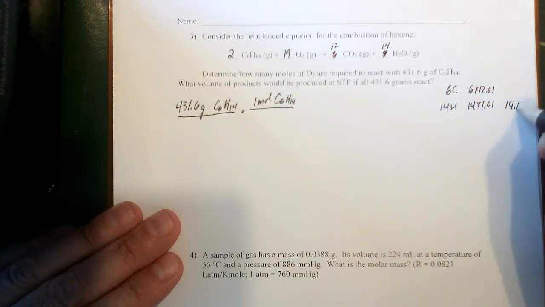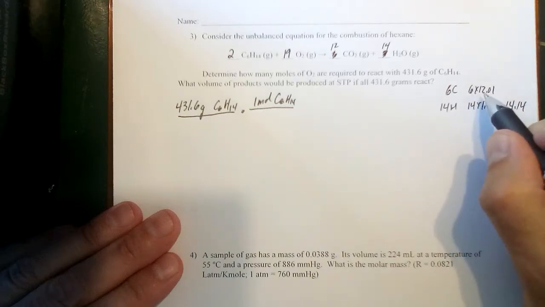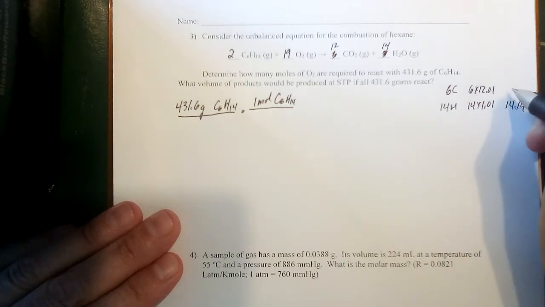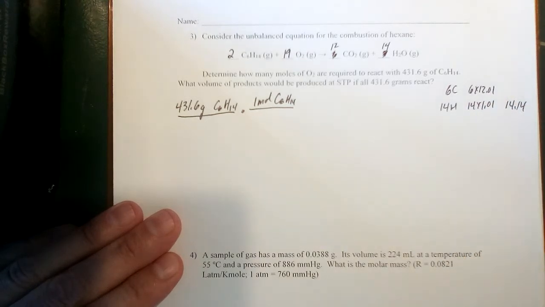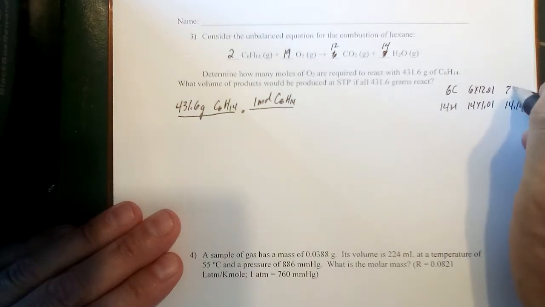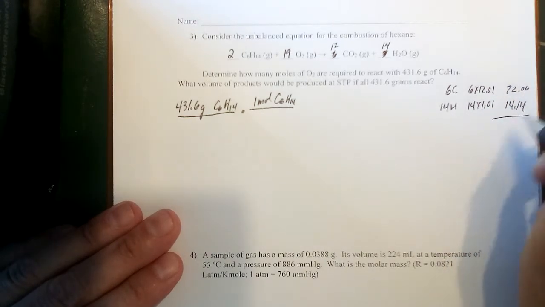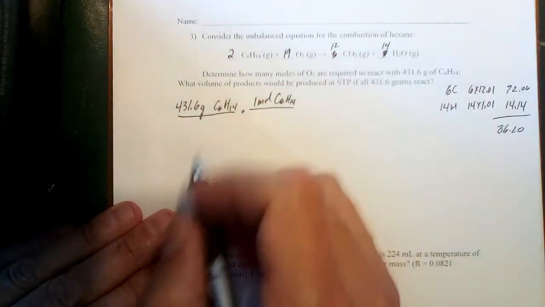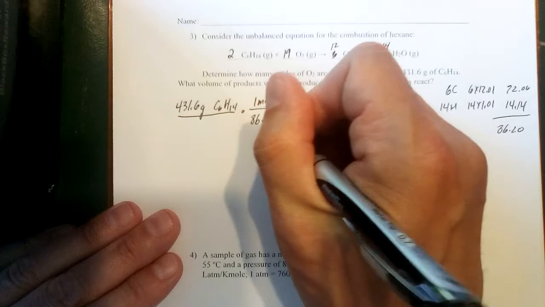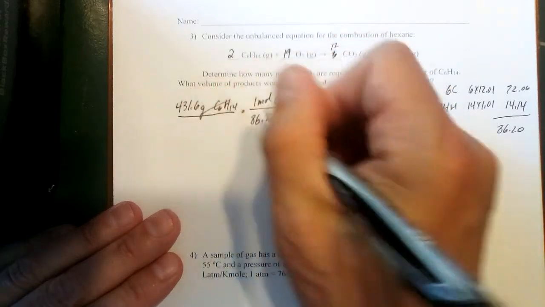So 14.14 plus, that would be 72.06, better to check it on the calculator just to be safe. So if we add those together, that would be 86.20. So 1 mole of C6H14 would weigh 86.20 grams, right?